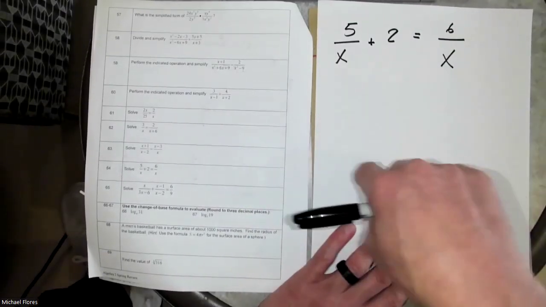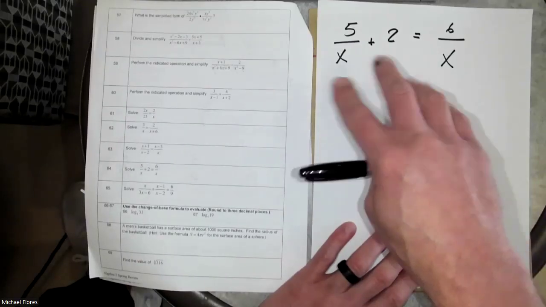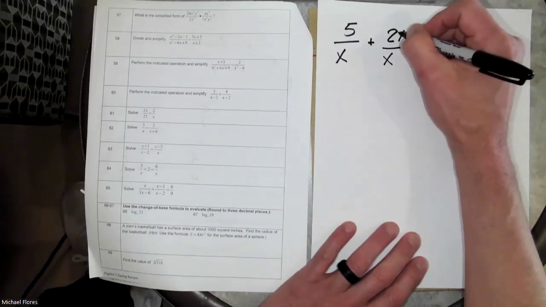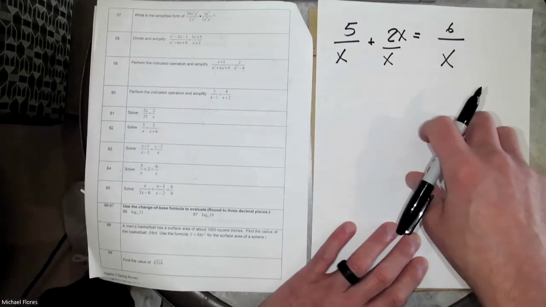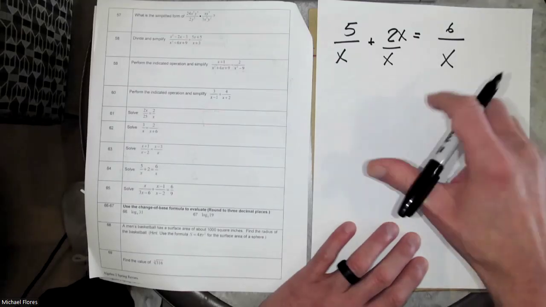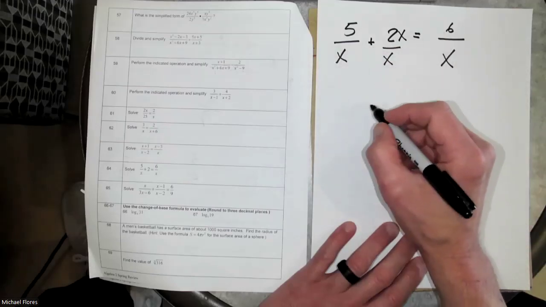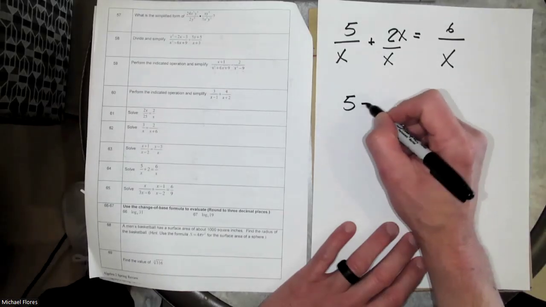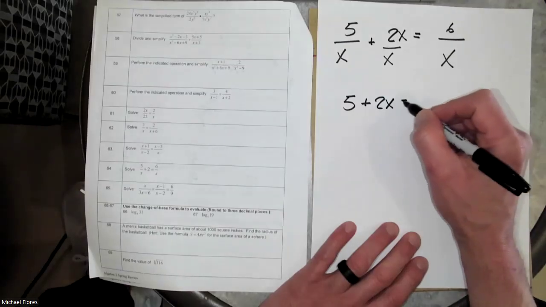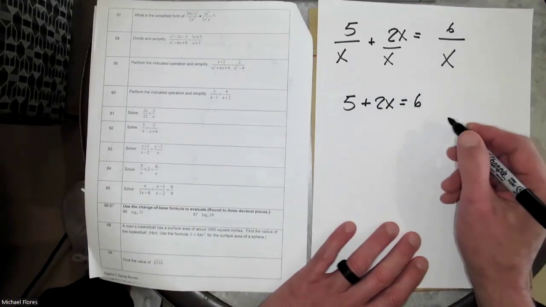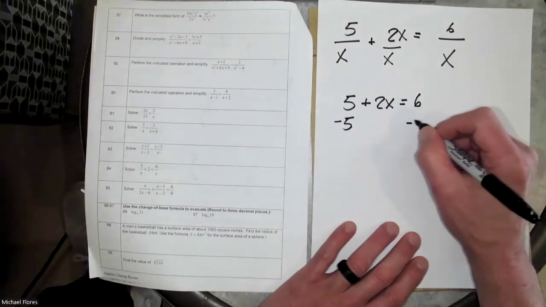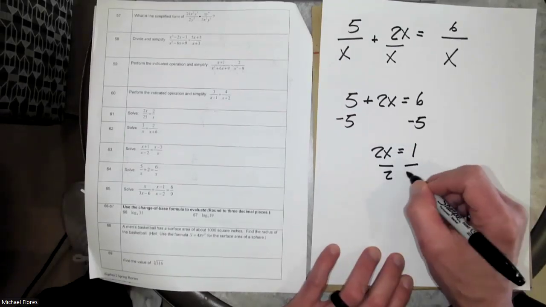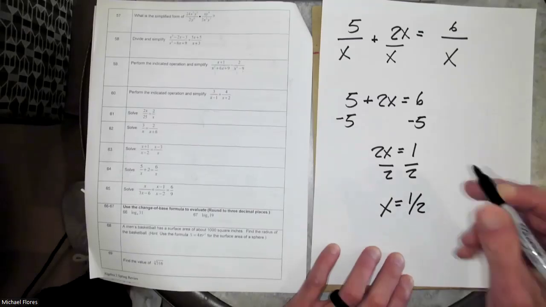All right, in this scenario here, we have to have a common denominator for all of our terms, and that denominator here is going to be x. This is the only term that doesn't have that, so let's give the numerator and denominator the x that it's missing. All right, now from this point, I'm just going to worry about my numerators here. Not going to worry about my denominators for now. So I have a 5 in the numerator plus a 2x in the numerator, and we're going to set that equal to 6, which is in the numerator. And then we're going to solve for x. Okay, now x equals 1/2.